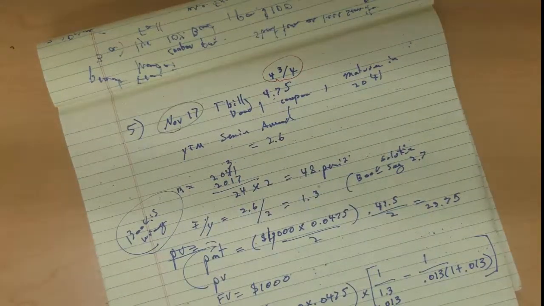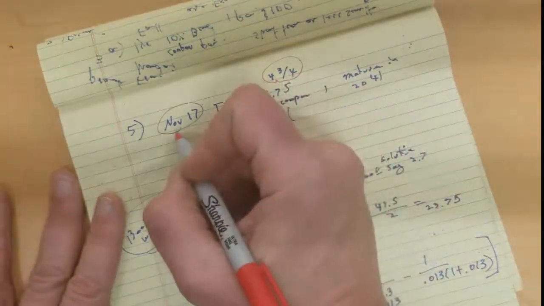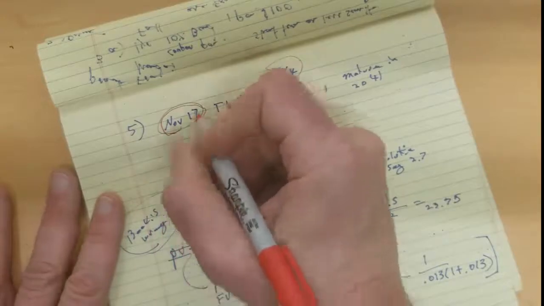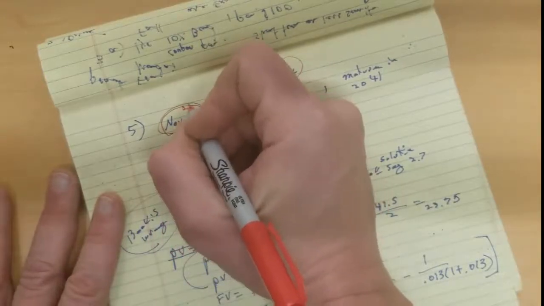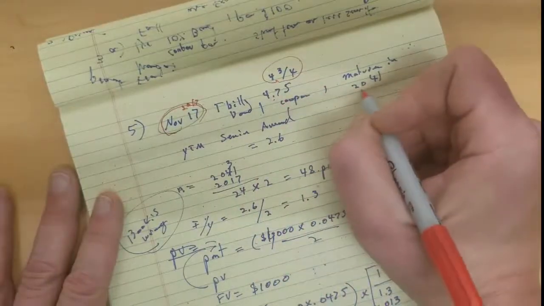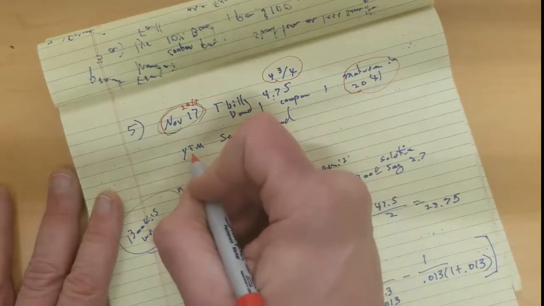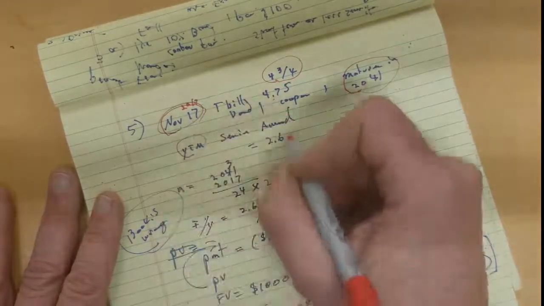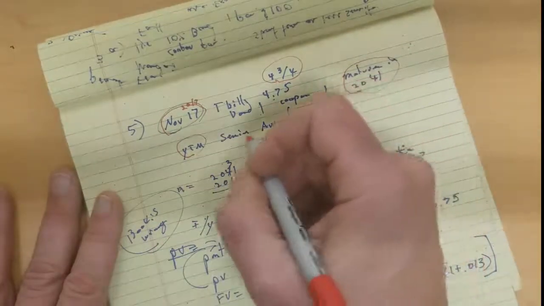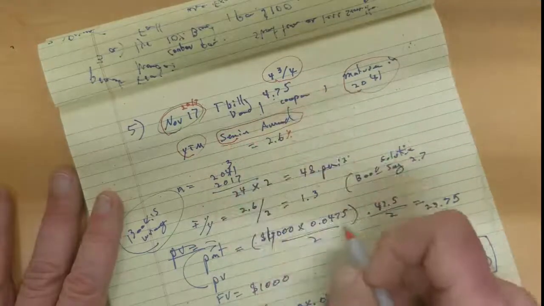Let's see. Yeah, Treasury, 4 3/4. And we're presently at November, and this is a November 2017 issue. It matures in the year 2041. It has a yield to maturity of 2.6%, and it pays those coupons semi-annually.